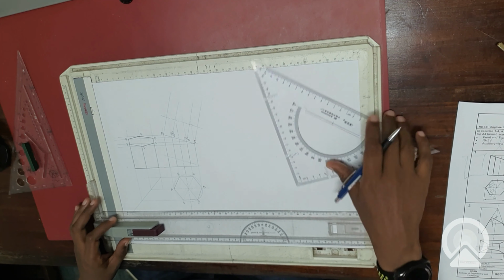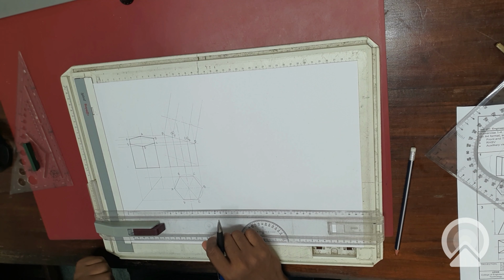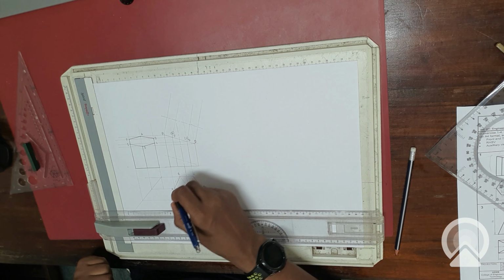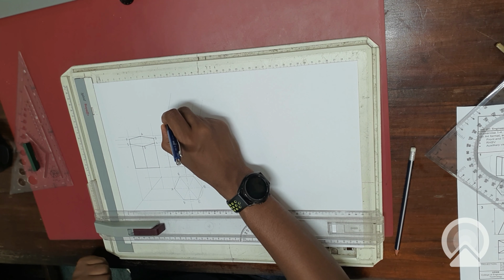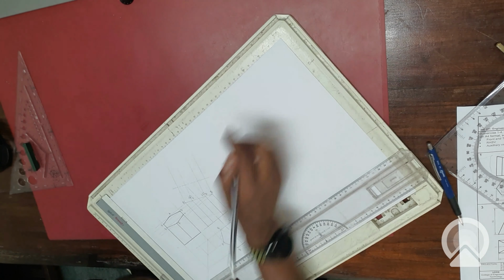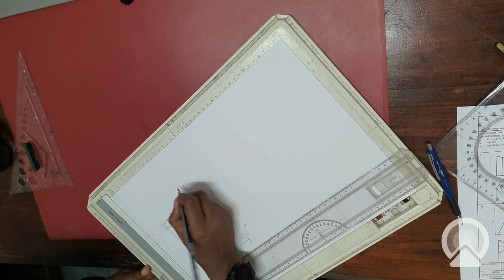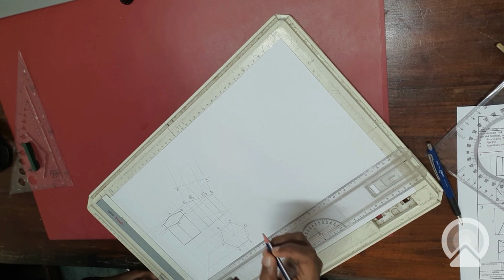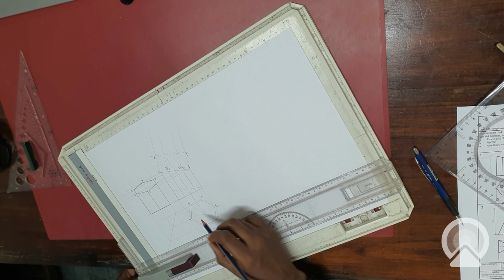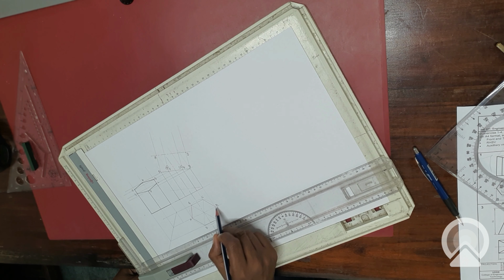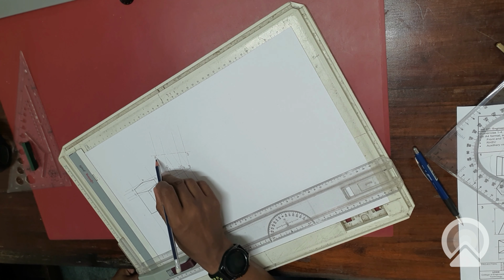So I have that one, perpendicular line. Now to locate these points, point A and point D, they are going to be the same. So this is going to be my point A along this line, and this is going to be my point D. To locate the point B, I have to measure from the top view, from the line AD, that is the center line, the same as this one.